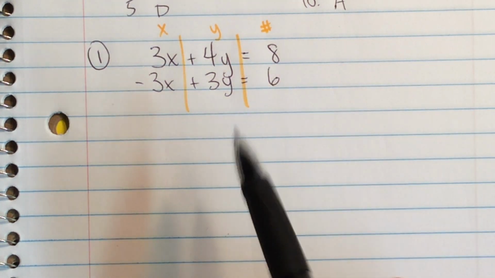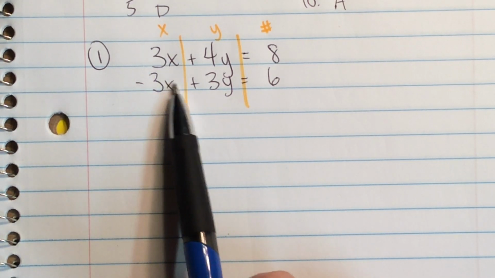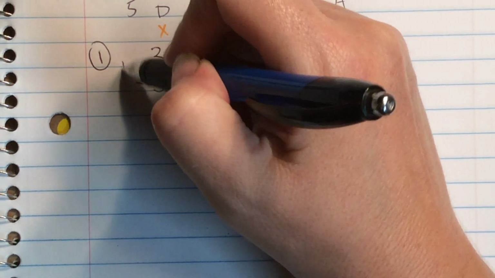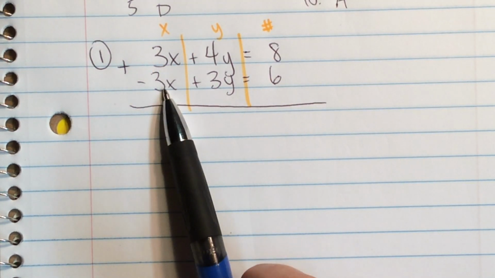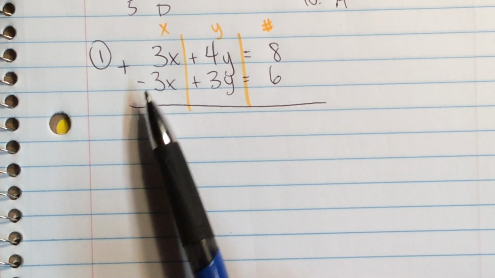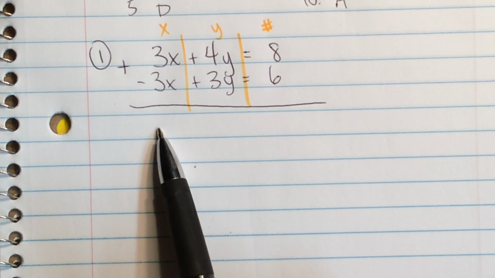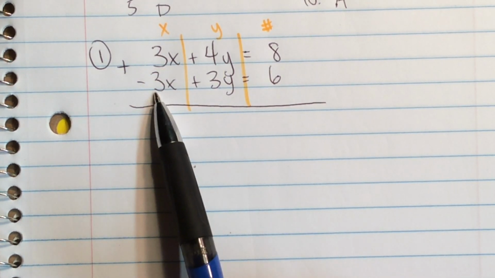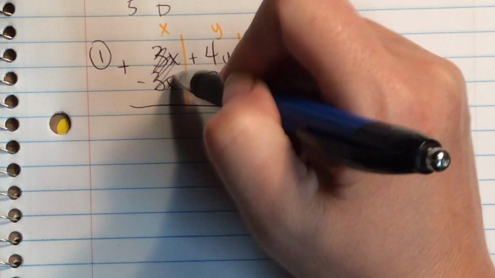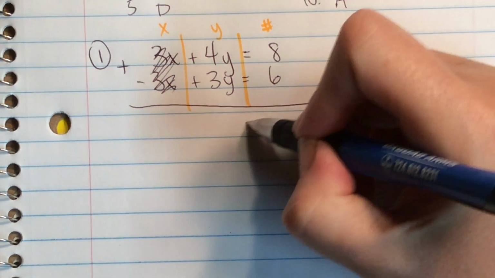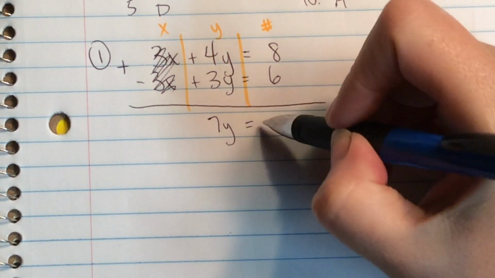And even more than that, these will automatically eliminate. I have a positive 3 and I have a negative 3. So if I add those together, I will have 0 x's. Positive 3 and negative 3 are going to cancel themselves out. So if I had 3 apples and I ate 3 apples, I would have no apples. So if I had 3 x's and I took away 3 x's, I have no x's. So I'm not going to have any x's left. But I will have y's. 3 plus 4 is 7, and 8 plus 6 is 14.